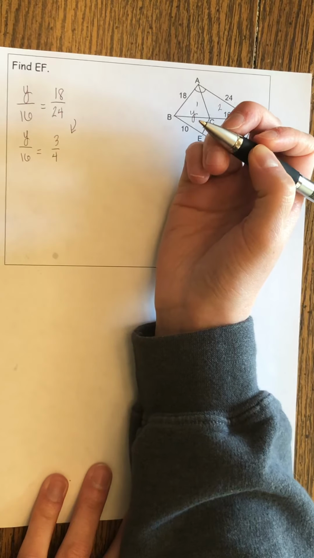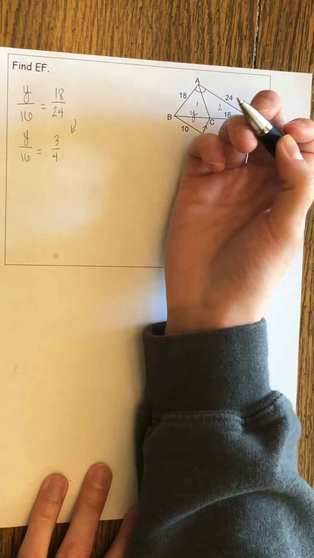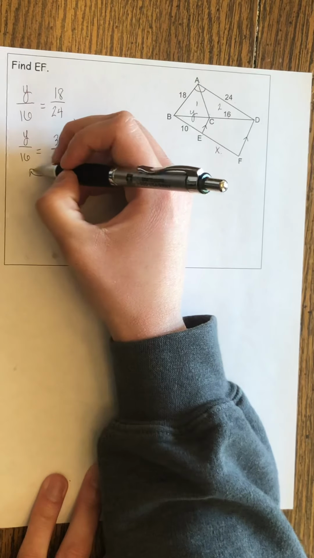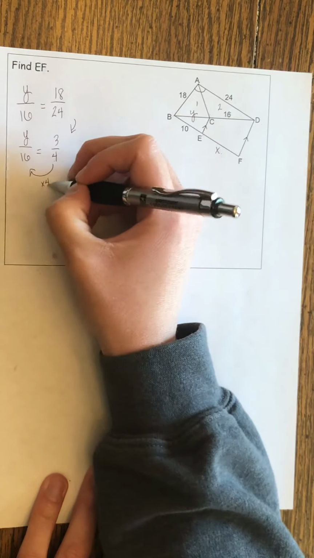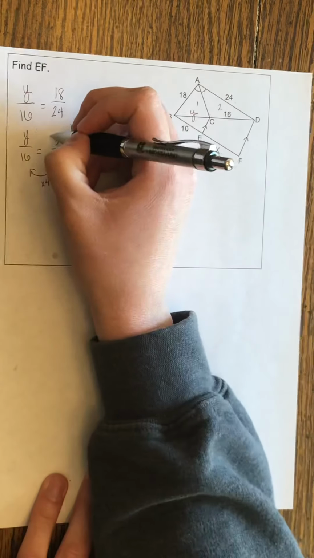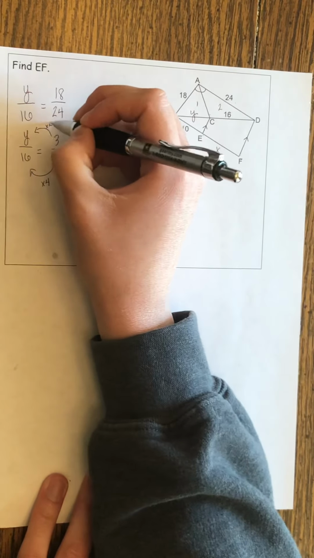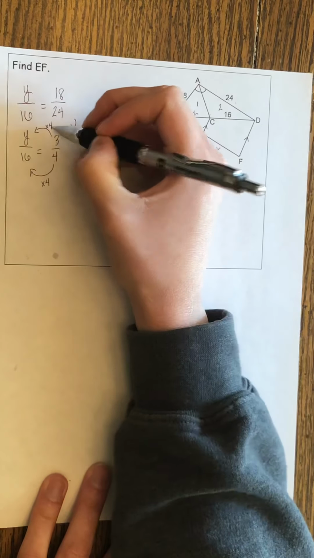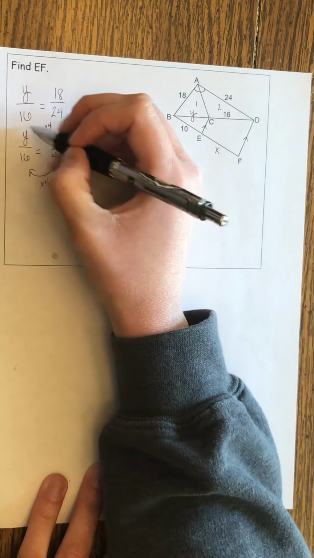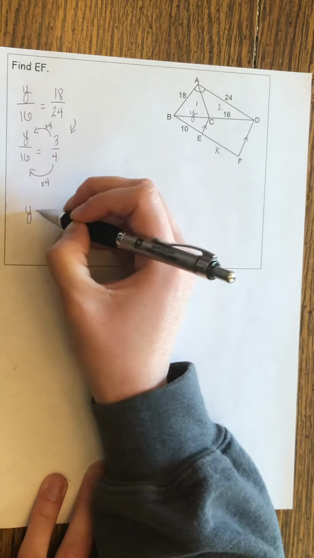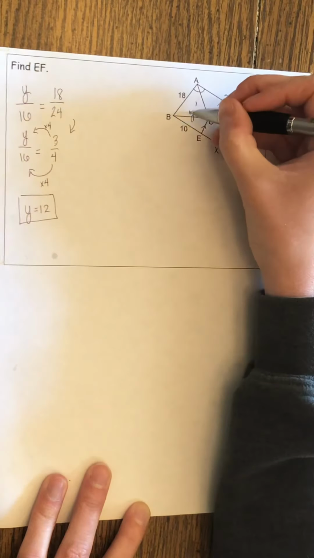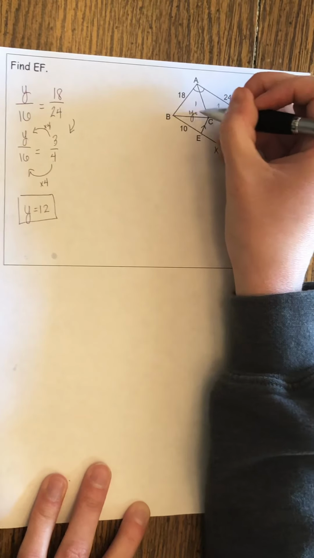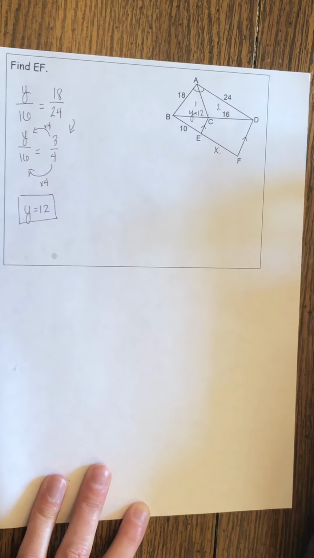And I could figure out what y is by cross multiplying, or I could use equivalent fractions. 4 times what gets me to 16? That's 4. 4 times 4 gives me 16. So I have to multiply the top by that same factor. So 3 times 4 in y's position would have to be 12. So that was goal number 1, was to figure out that y equals 12.